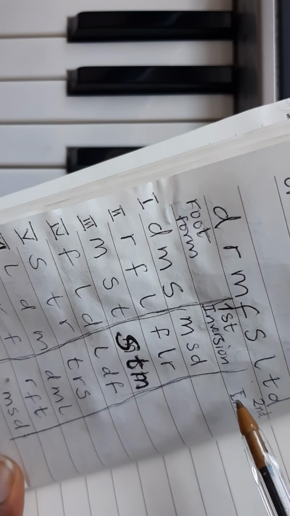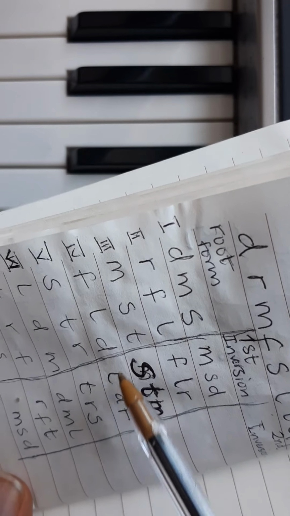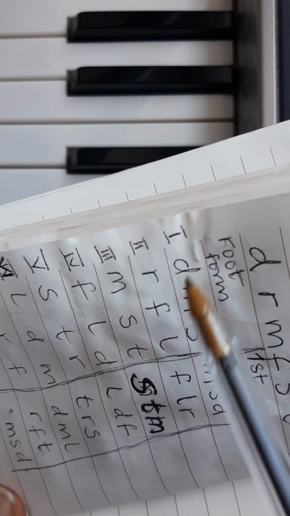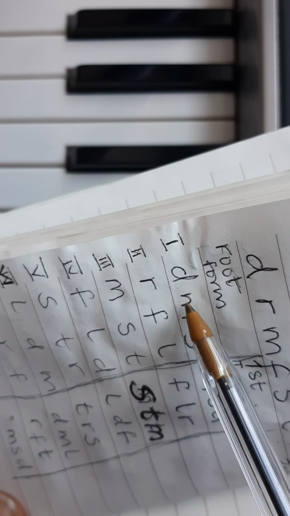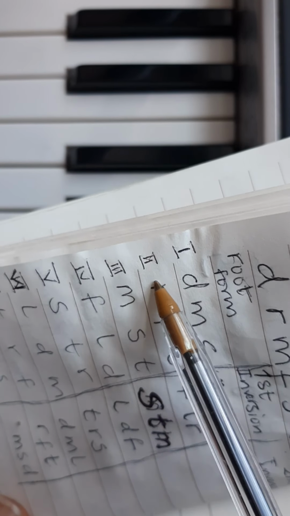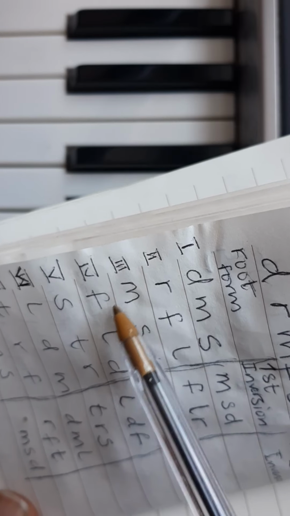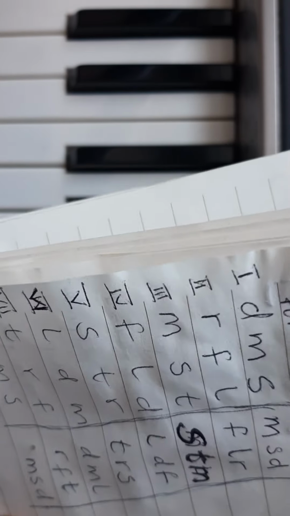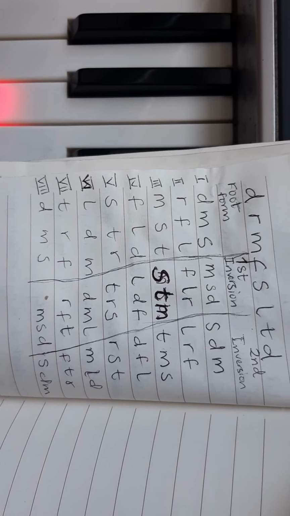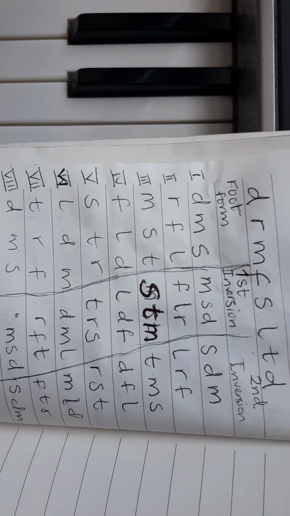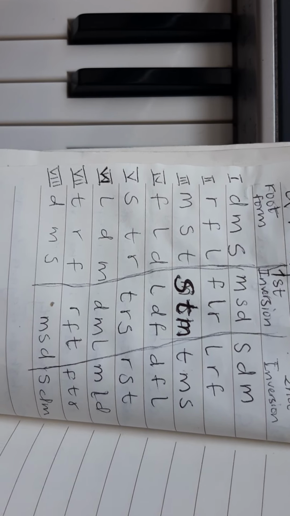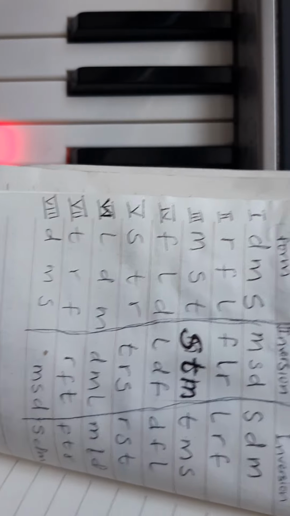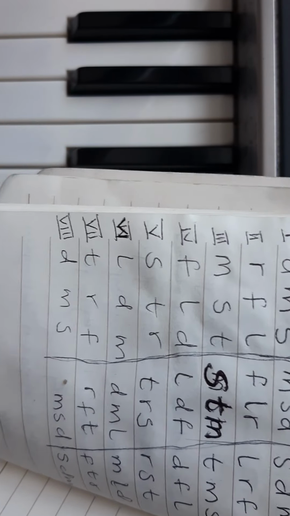And then you can already guess how the second inversions are going to be. Just going to start with this and then go back. So it's going to be so, do, mi, then la, re, fa, then ti, mi, so, and then do, fa, la. Okay, so you can just do that on your own, and this is what it should look like. So that's that. Now we're gonna have to do the practicals and work it out on the keyboard.